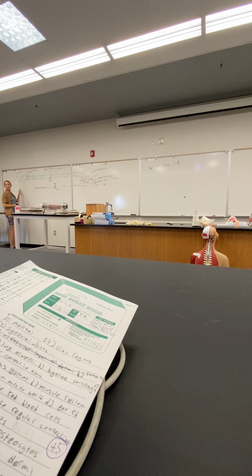Everywhere, all along the cells. Can you see that this creates a really high concentration of sodium outside of our cells and a pretty low concentration of sodium inside?